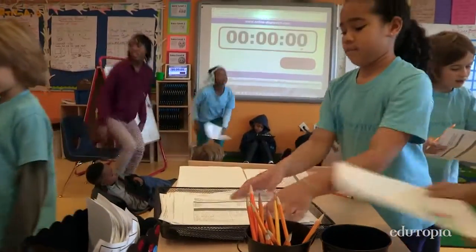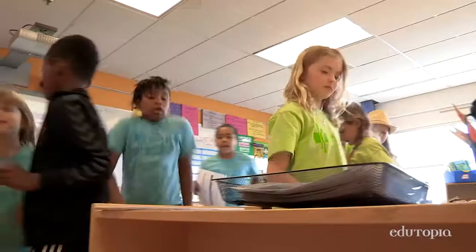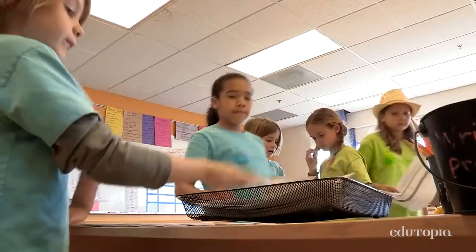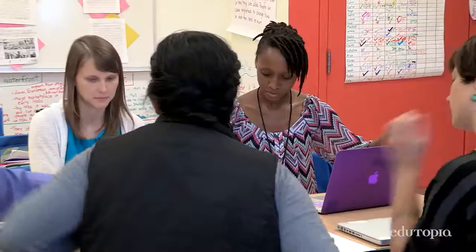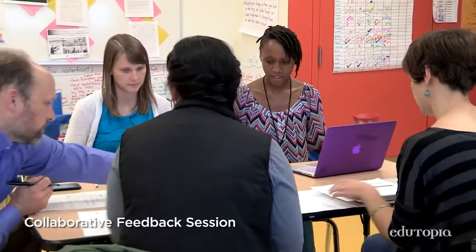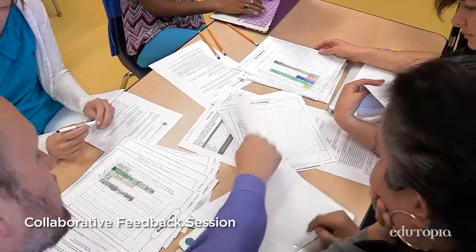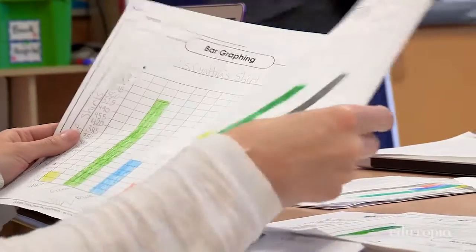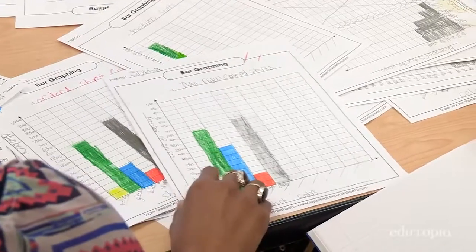The process of looking at the work will really help me as I'm planning the rest of this sequence of lessons. One of the most powerful things that we do is a looking at student work protocol. Taryn today brought a set of student work. The group of teachers and I took a look at that work to give her some insights into what her kids really understand around this technical skill of creating a graph.